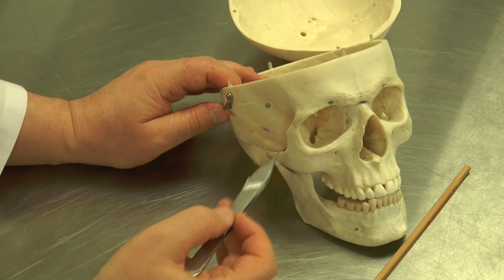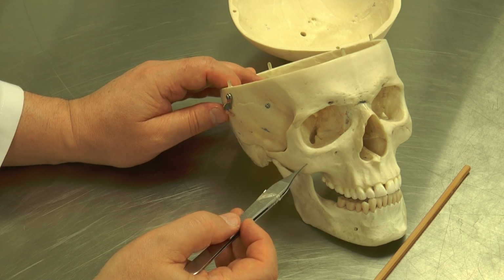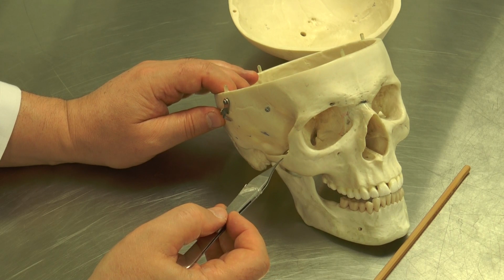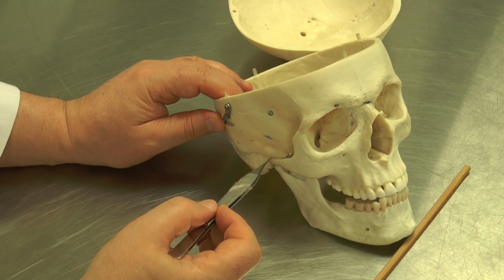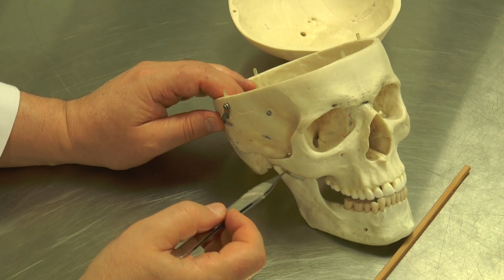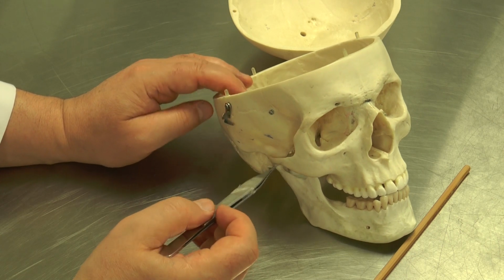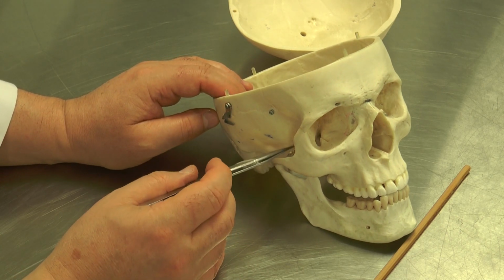So this is called the zygomatic arch. This is the zygomatic bone, the cheekbone, the protrusion of the bone on either side. This is the temporal process of the zygomatic bone, and this is the zygomatic process of the temporal bone. They two unite and form what we call a zygomatic arch. And basically, the zygomatic arch forms a boundary of the infratemporal fossa.